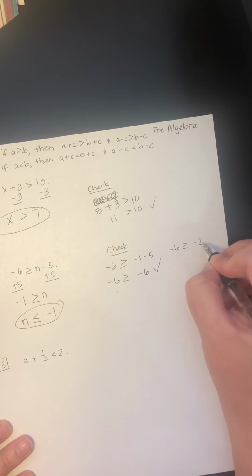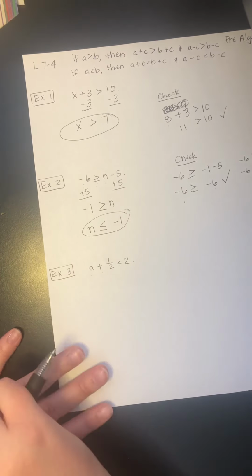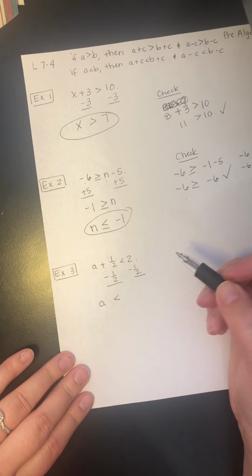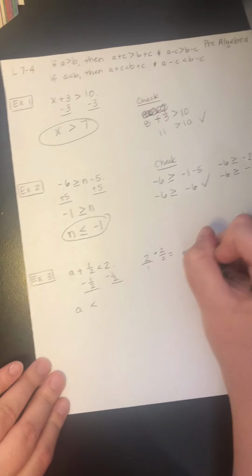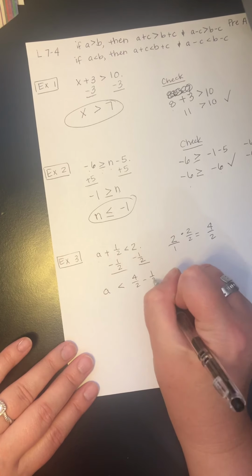You can also leave it written this way. Either way is correct. Now how about graphing? They gave us an inequality, a plus 1/2 is less than 2. We need to graph our answer on a number line. So I'm going to subtract 1/2 from both sides. a is less than 2 minus 1/2. You can rewrite 2 with a denominator of 2. If we multiply 2 by 2 over 2, we get 4 over 2, which is the same thing as 2. I'm going to rewrite that as 4 over 2 minus 1/2.